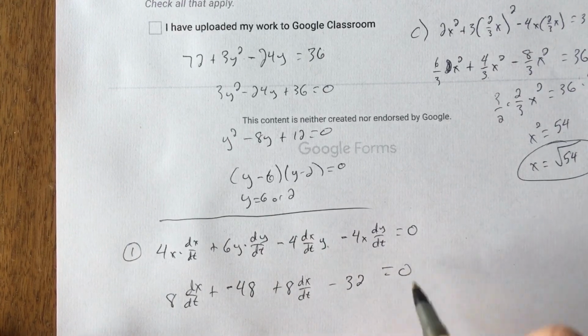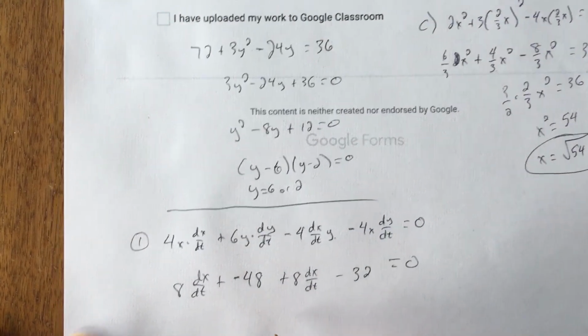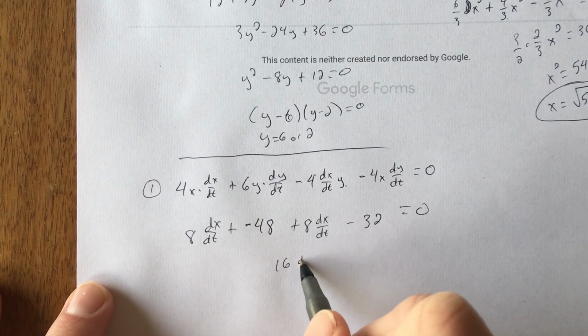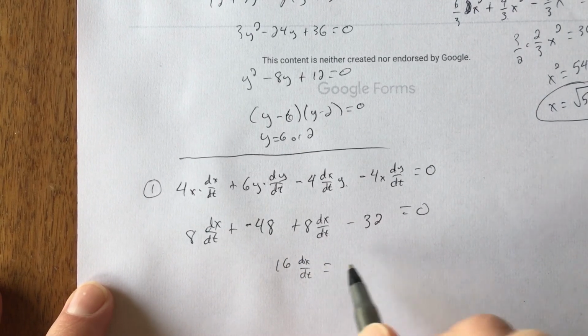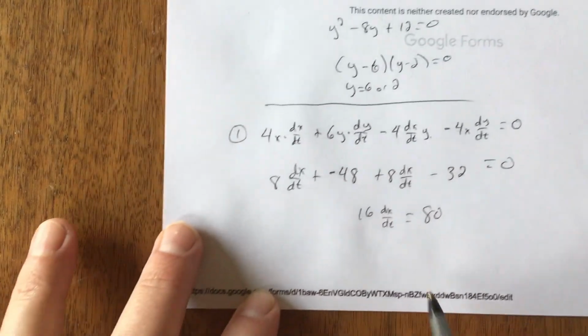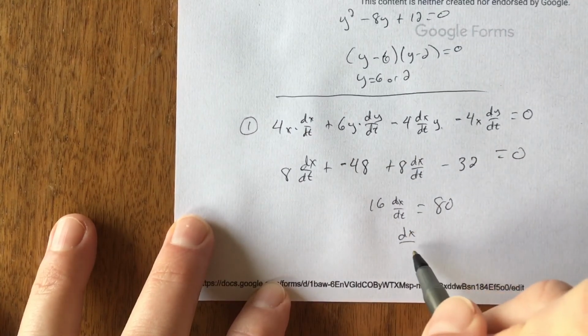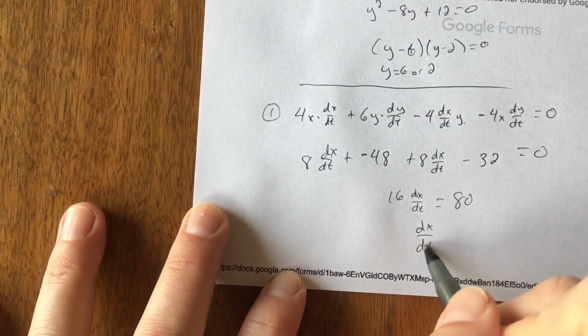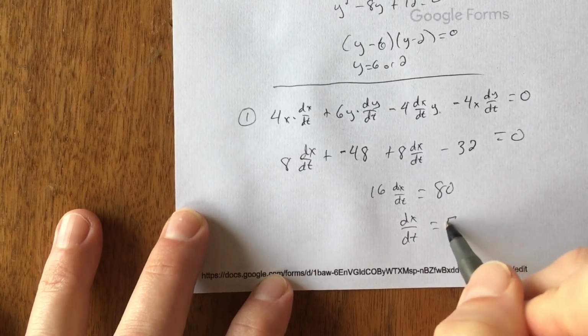All right, equals 0. So what we can do is put those together now. We've got 16 dx/dt's equal to 48, 32 over here, which would be 80. And so if we divide, we end up with dx/dt equal to 5.